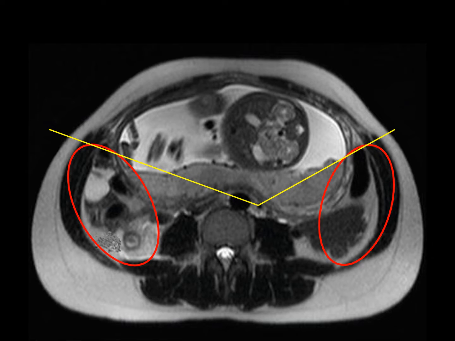And so for a singleton, we have this large sort of sector that we can scan from, and so as we scan across the maternal abdomen, we have really more than 90 degrees to work with.